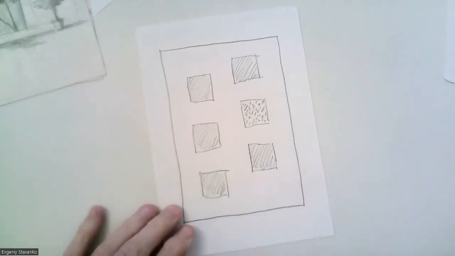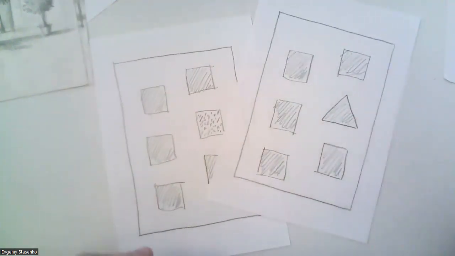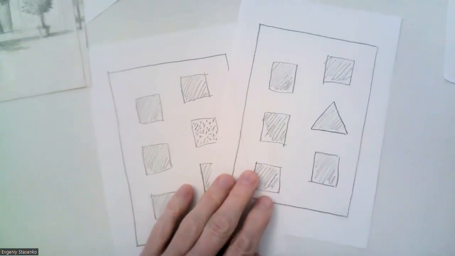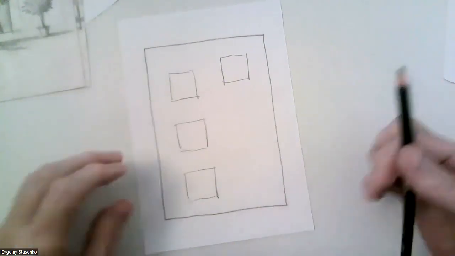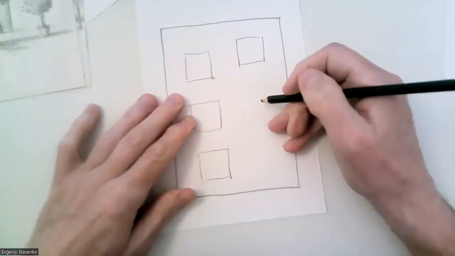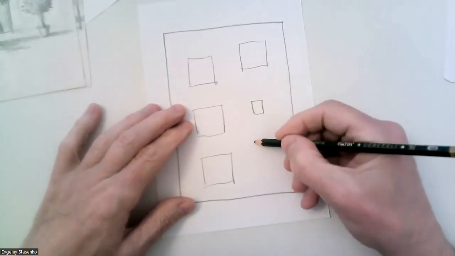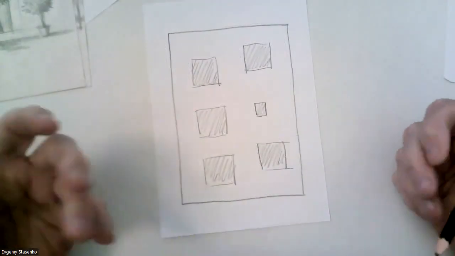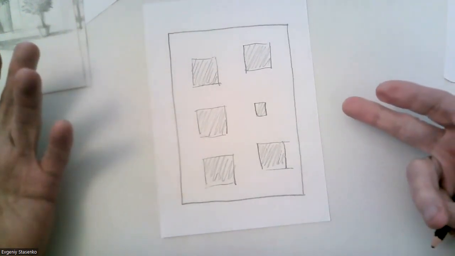In my previous examples, all the elements were of the same size. What will happen if we change the size of them? Let's try it. One of the elements I made small, and the difference is obvious this time.